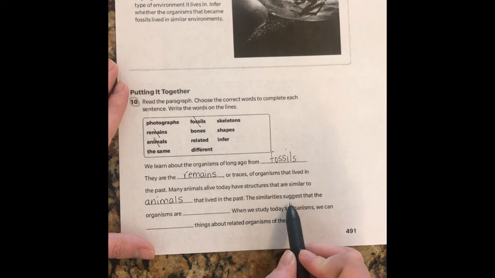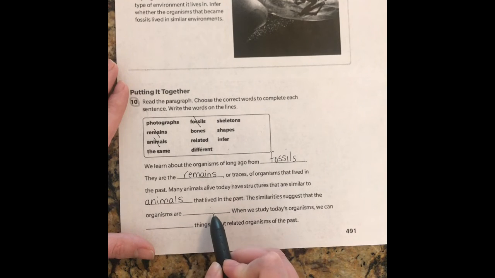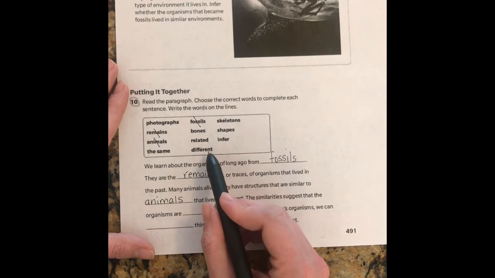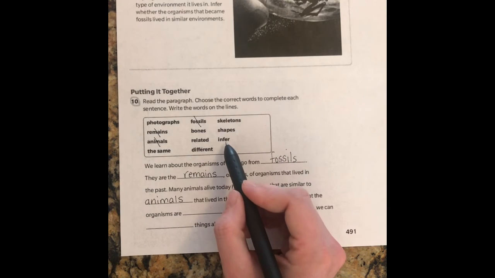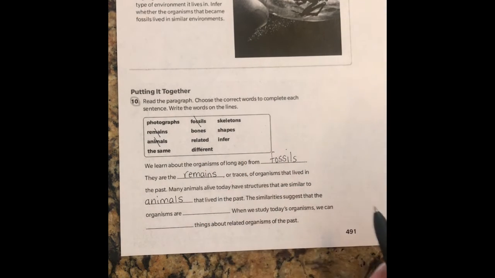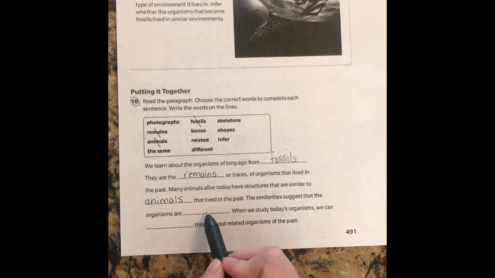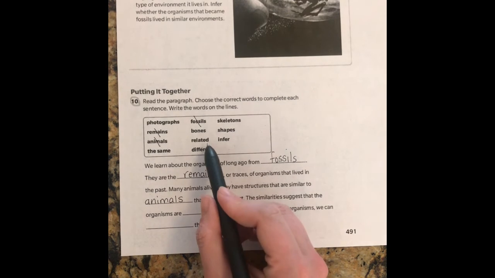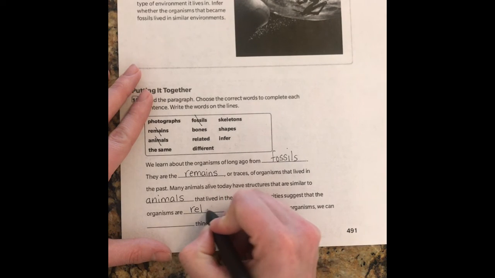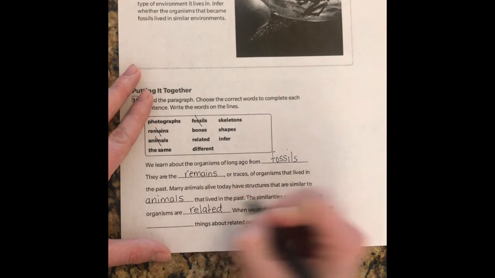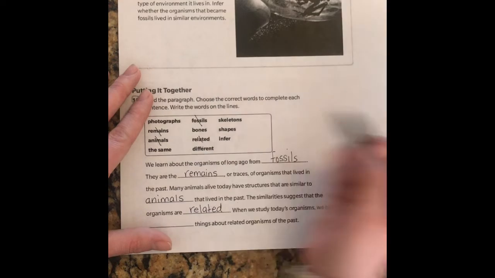The similarities suggest that the organisms are blank. Are different? No. It suggests that they're very similar. Infer means to guess. That doesn't make sense. That the organisms are shapes? No. That the organisms are related. They're relatives of each other because they look so similar. They're part of the same lineage or family line.